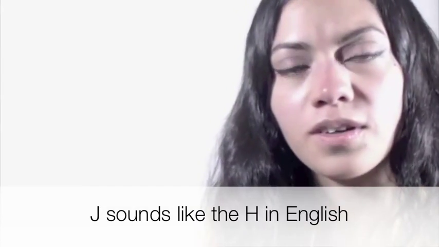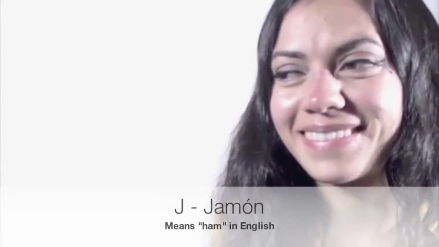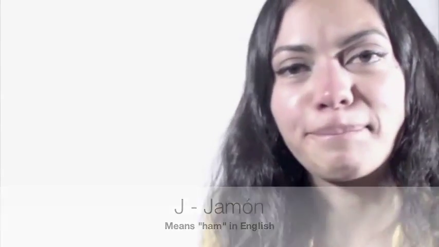Think of your H in English, like you say hot, and that is exactly the same sound that we make whenever we're reading J. So a word with a J in Spanish with a jota could be, what do we say? Jamón. Jamón in Spanish means ham. Jamón, ham. Never changes for the 5 vowels, the same.